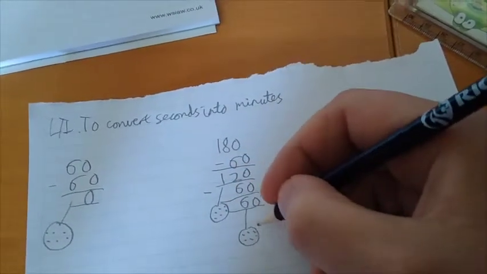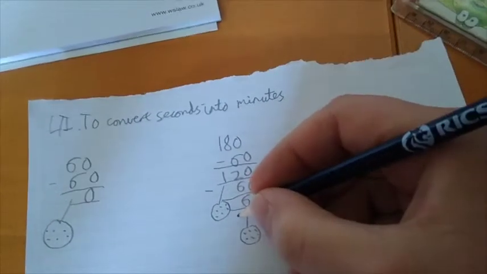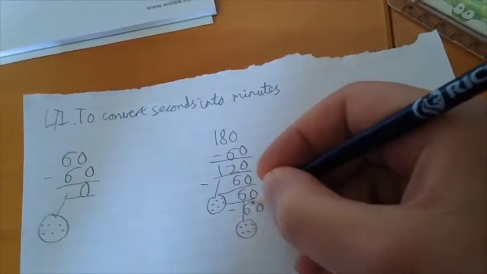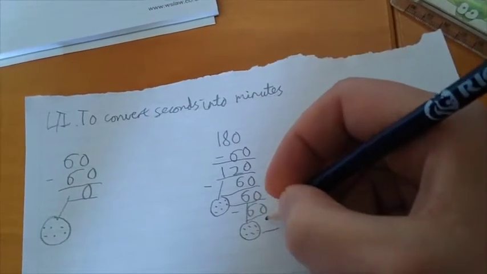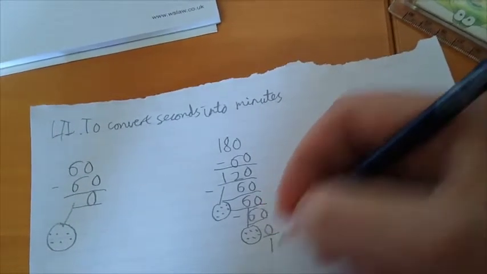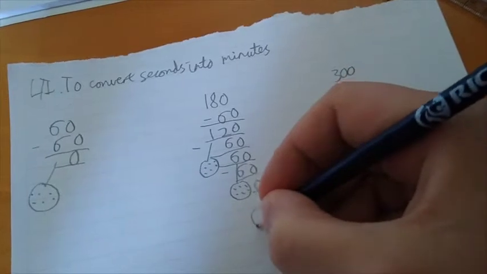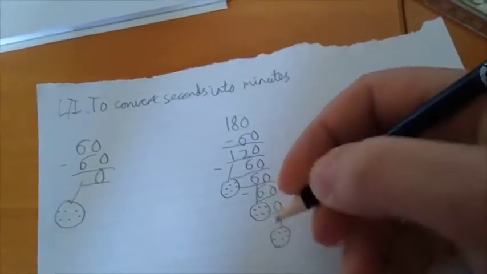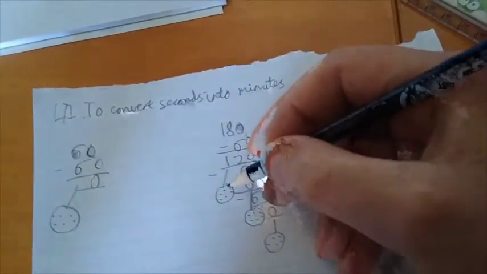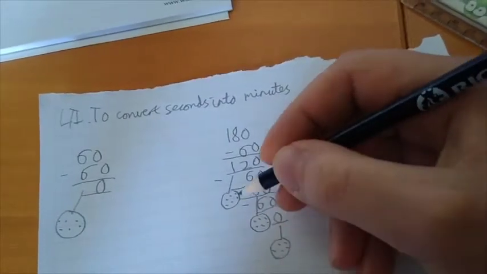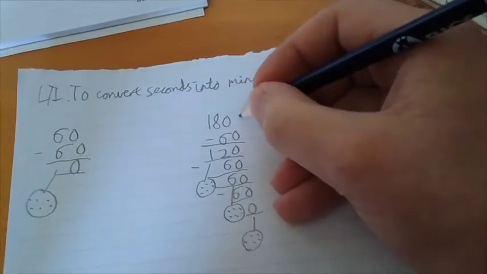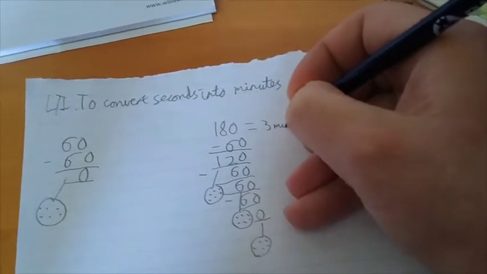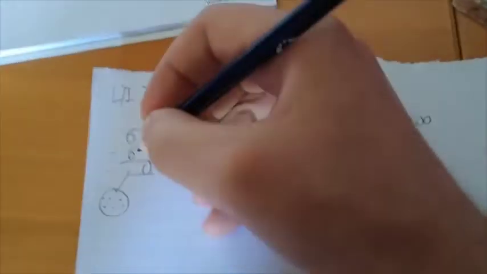So we now have 2 minutes, but that still leaves us at 60. So if we minus another 60, that brings us to 0. And another bubble of 60 seconds. So here we have 3 bubbles of 60 seconds, and that is 3 minutes. So 180 seconds equals 3 minutes. 60 seconds equals 1 minute.